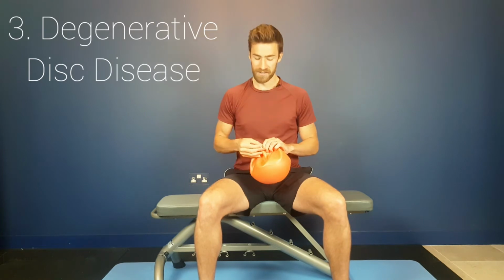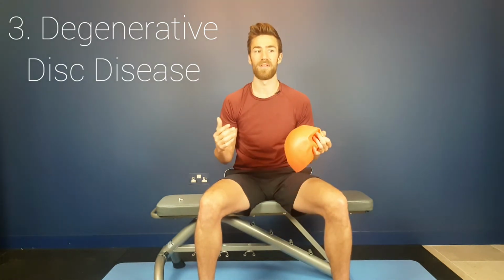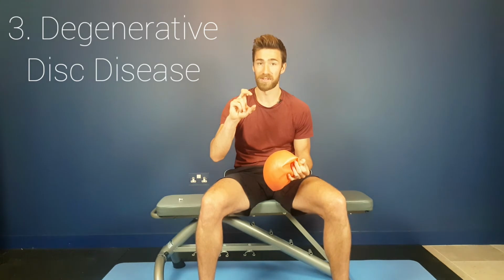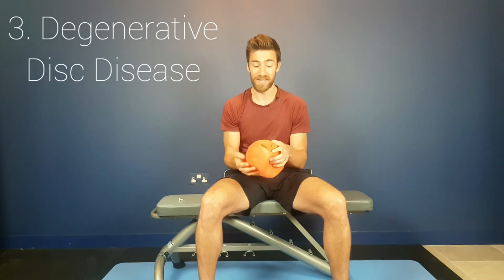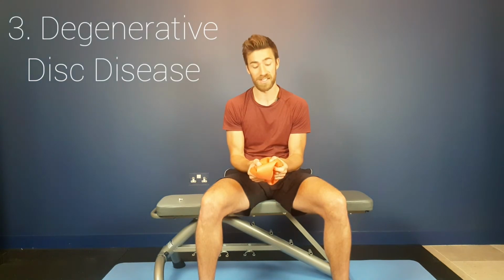So the third type of low back pain is a degenerative disc. And this is imagining if you're sat for a very long time, just over a period of years, through that loading of your joints, then the size of the disc is decreased. So it's imagining that donut just decreasing.